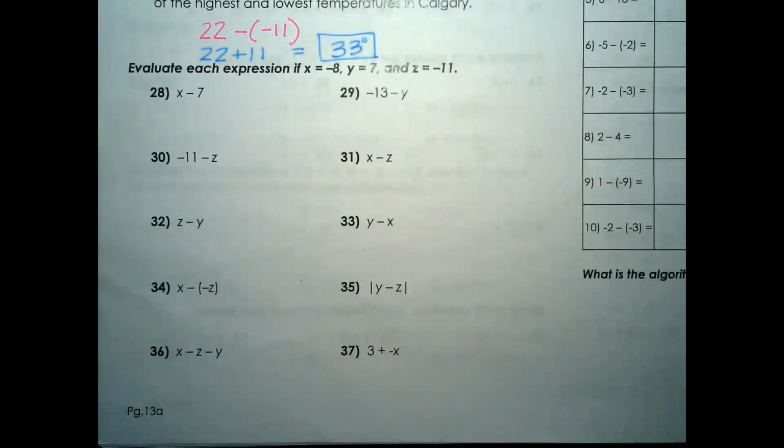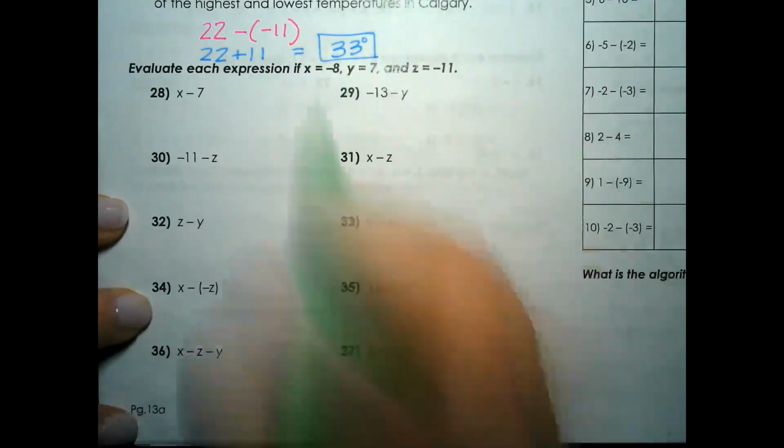All right, let's move on to the bottom part of our assignment today. And let's start with question number 28. I'm going to do 28 and 29, and then I'm going to pause so you can practice the rest of them yourself. So here they've given us the values for X, Y, and Z.